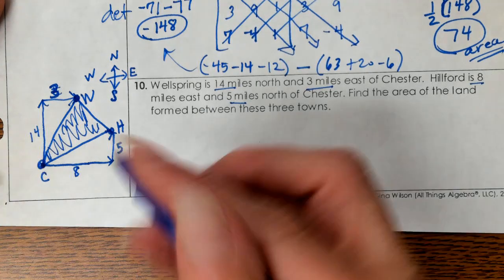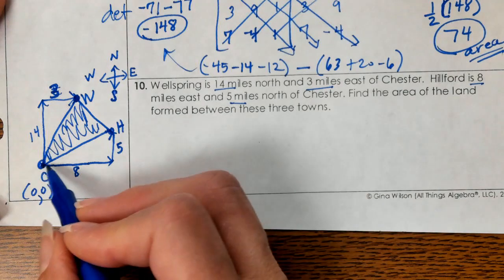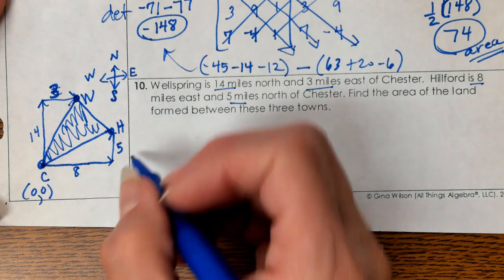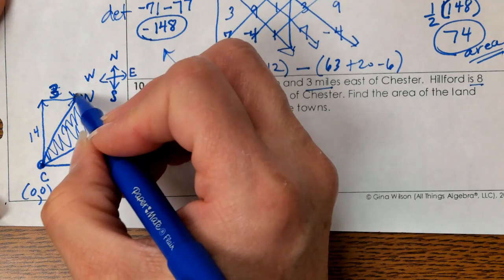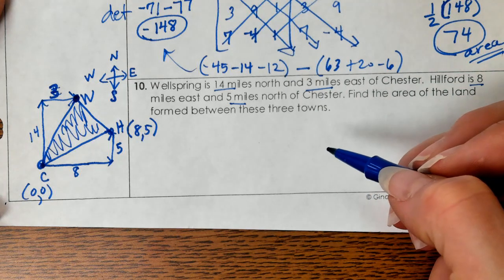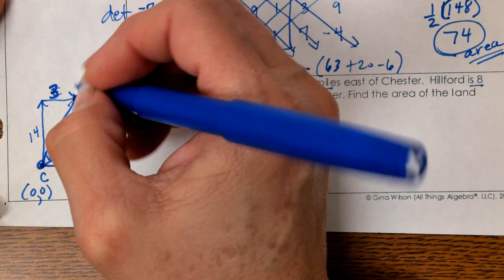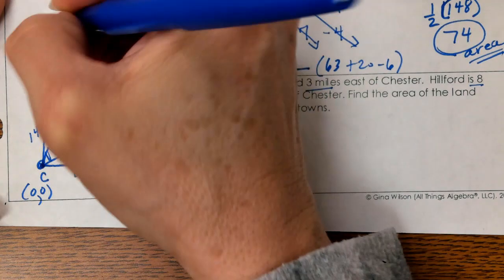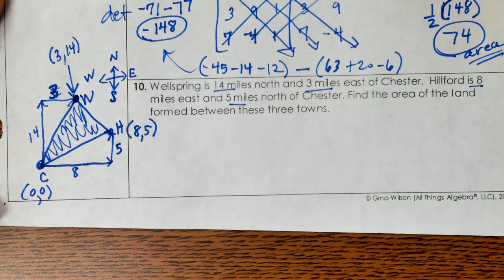It's like your origin. It's your point 0, 0. Okay, and then Hilford is 8 to the right and up 5. So that is 8, 5. But you've got to be careful about Wellspring because it really moved right 3 places and up 14. So its point is 3, 14 because we move right and left. That's your X number, and up and down is your Y value. So it was 3, 14. So be careful with that point.